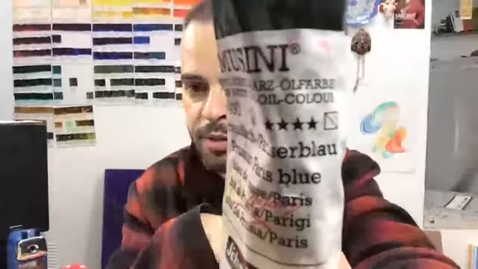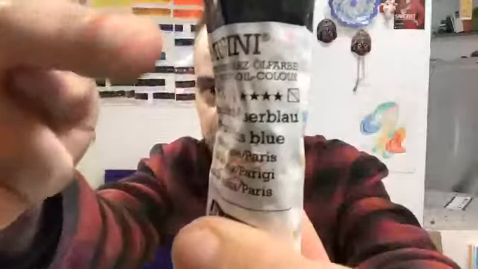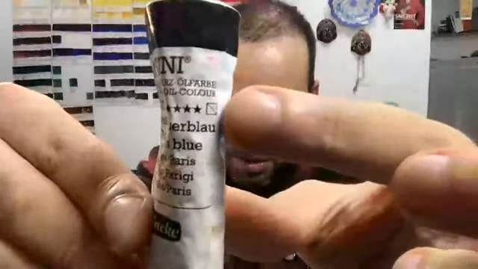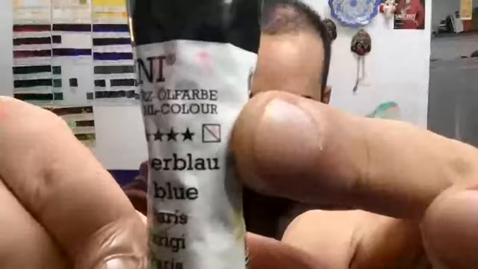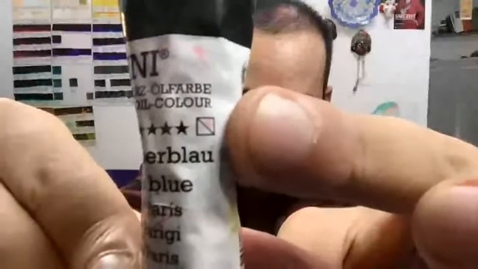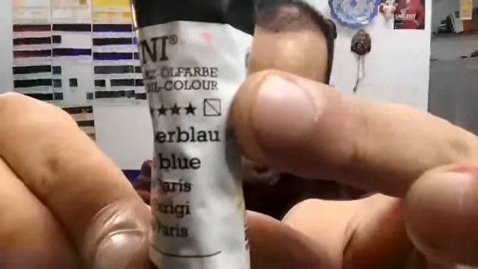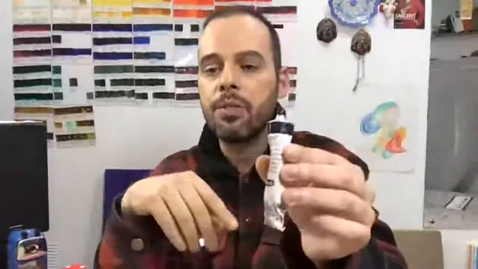It's another great brand like Rublev. And what you see first is you have a square. Sorry, I'm pointing the wrong way because the image is inverted. You have a square with a line in between. If the square is totally crystal clear, that means the color is transparent. If the square has got a line, that means it's semi-transparent. If the square is black, that means the color is opaque. Do you understand? So it has to do with the covering power of the paints you are using.